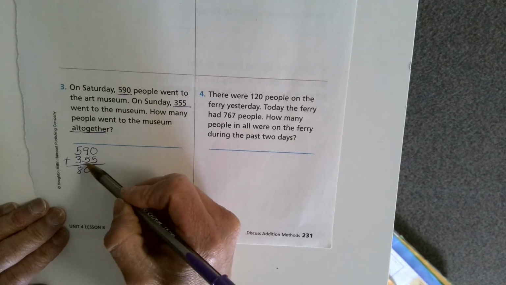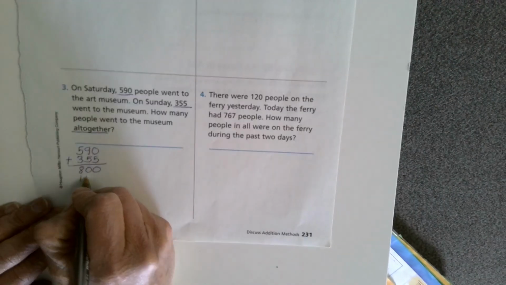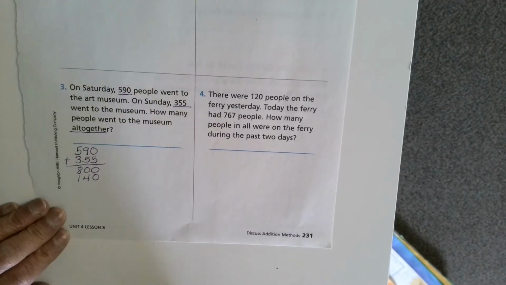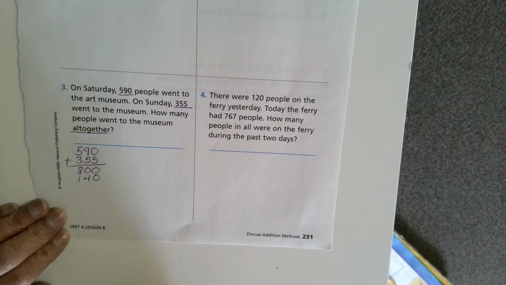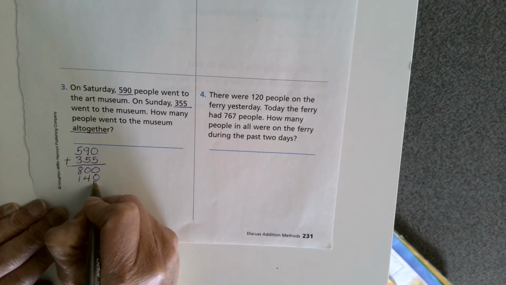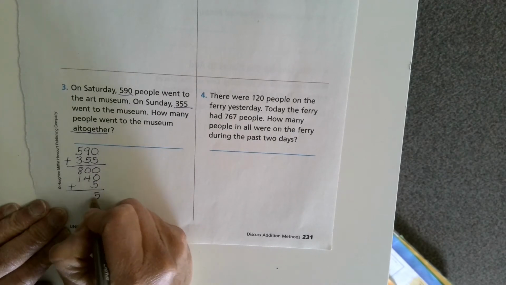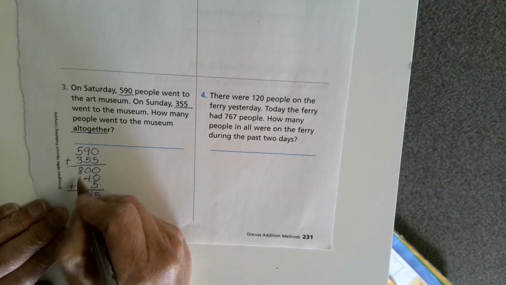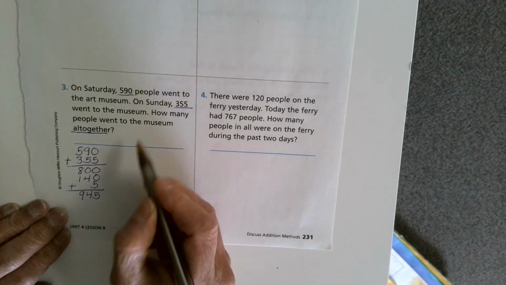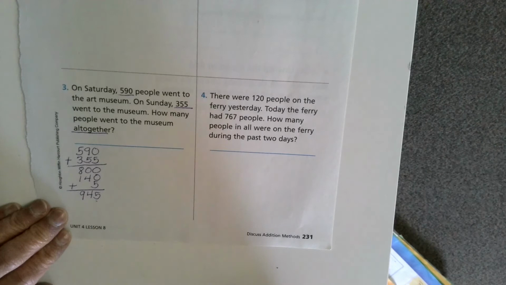90 plus 50, well, I'm going to think 9 plus 5, I know is 14, and then add the 0 because it would really be 90 plus 50, which is 140. And then 0 plus 5 would be 5. And then I'm just going to add those up. 0, 0, 5. 0 plus 4 is 4. 8 plus 1 is 9. I'm going to say 945 people went to the museum altogether. But I would like to see a proof drawing to make sure.